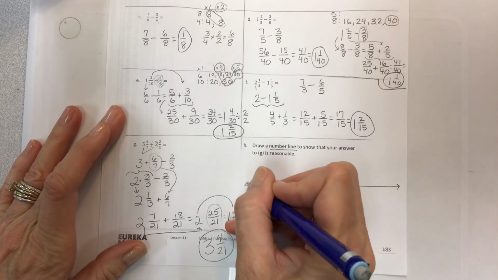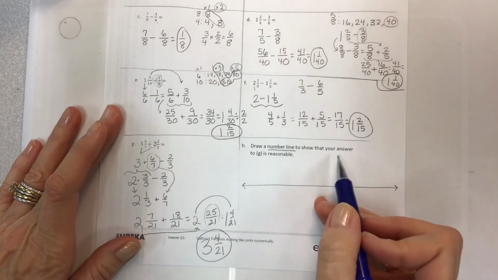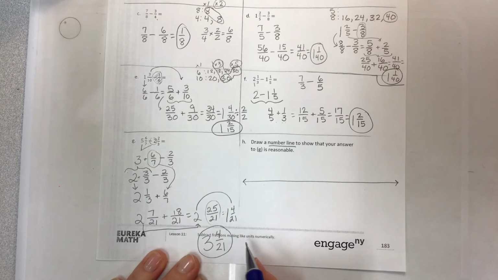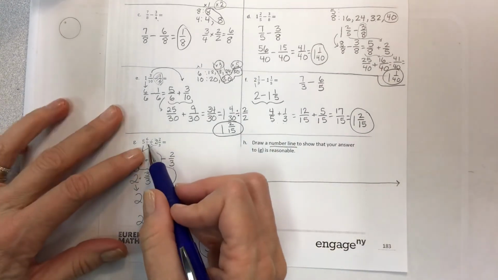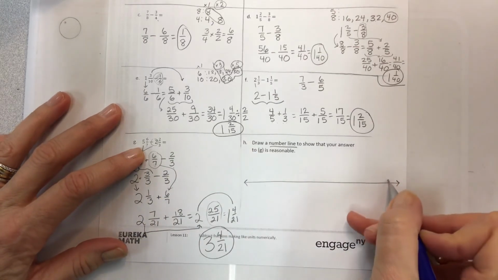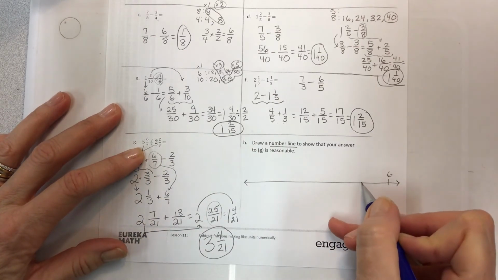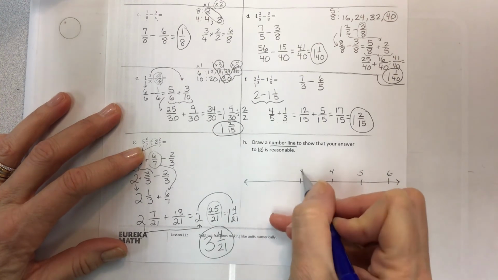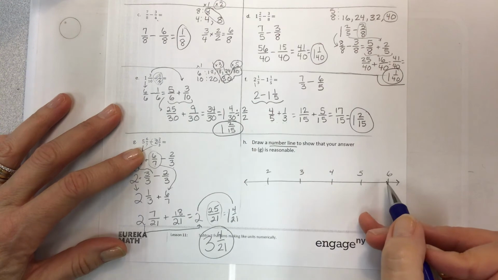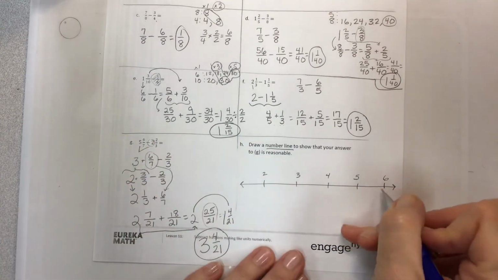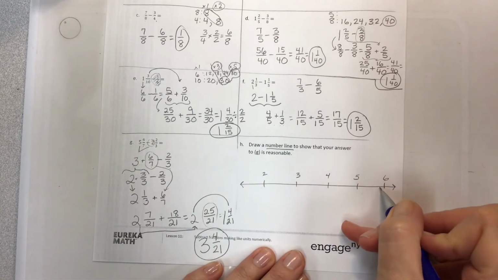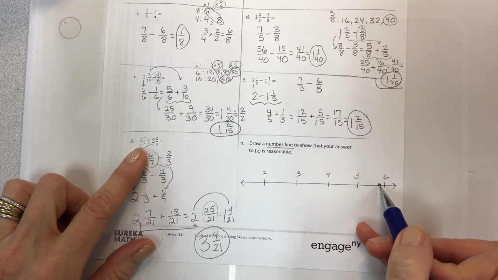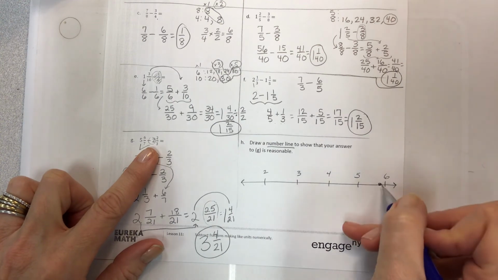Now, here's that number line that I was talking about earlier. Draw a number line to show that your answer to G is reasonable. How do I know that 3 and 4/21 is a reasonable answer? If I start out with 5 and 6/7, let's have 6 at the top of our number line. 5, 4, 3, 2. We have 5 and 6/7, which means it's almost all the way to 6. 6 out of 7 pieces is roughly here. I have to take away 2 and 2/3.